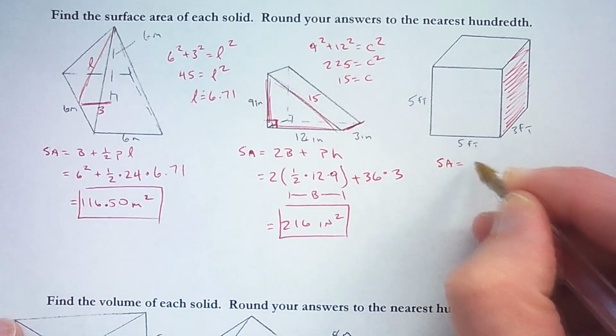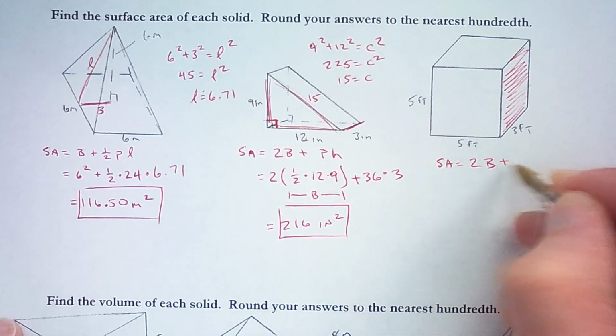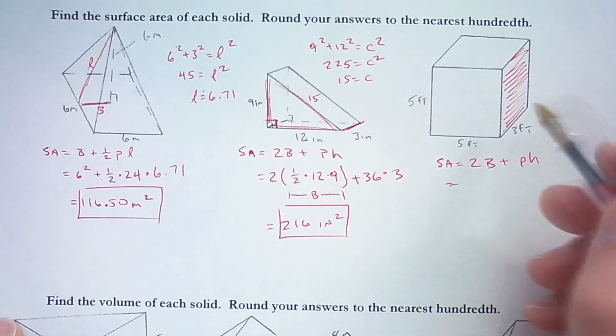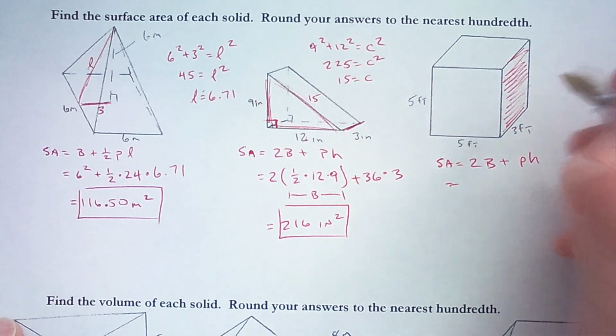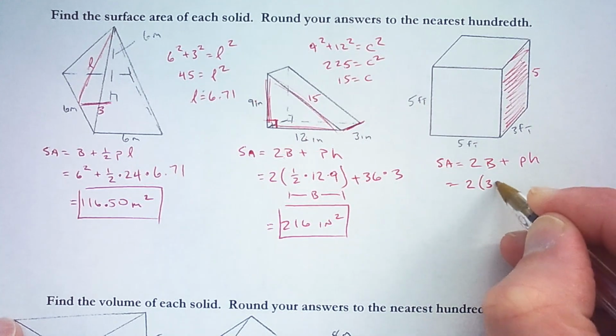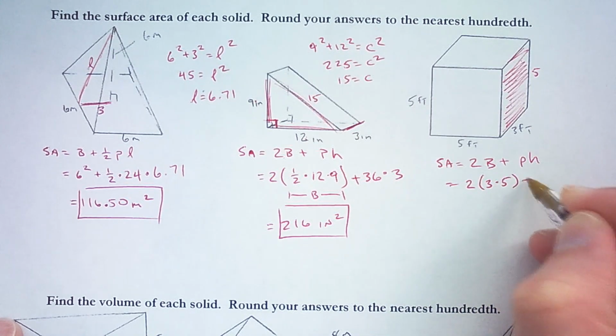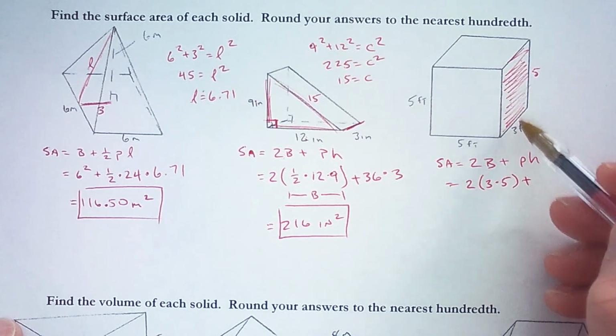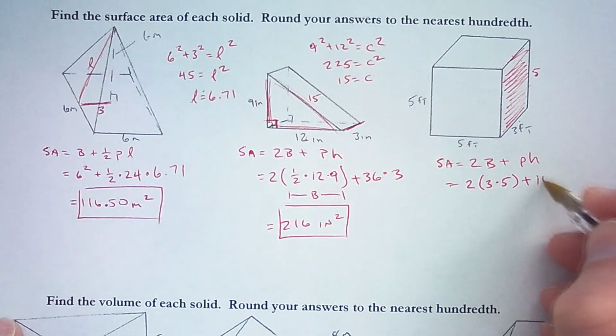So the surface area for a prism is 2 times area of the base plus perimeter times height. So we chose this as the base, and this is 3 by 5. So that's 2 times a 3 by 5 rectangle. Plus the perimeter of this rectangle. It's 5 plus 5 is 10, plus 3 plus 3 is 16.